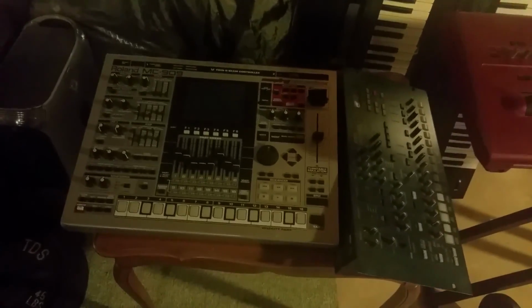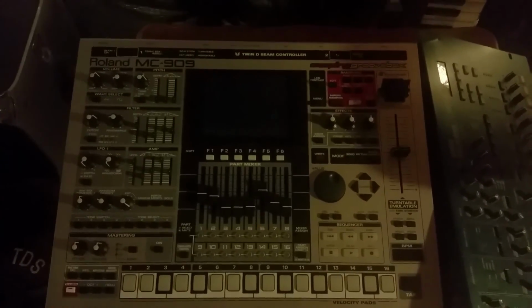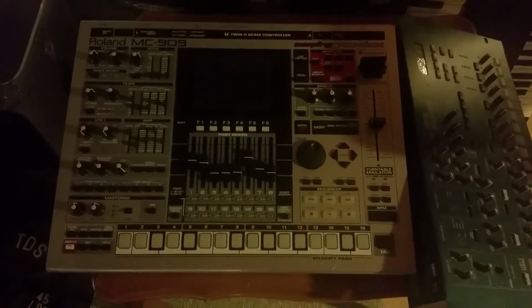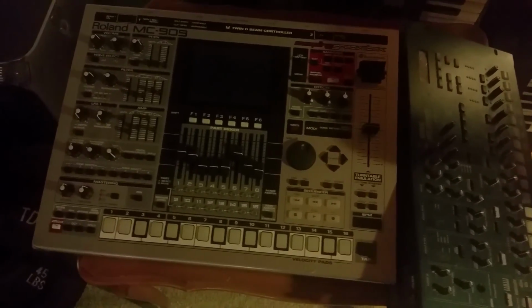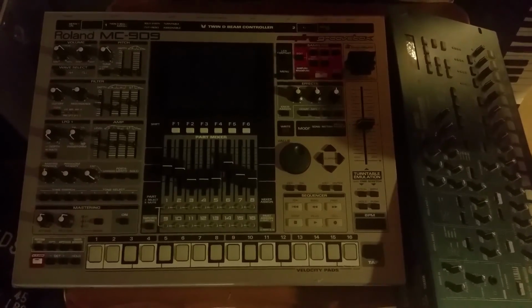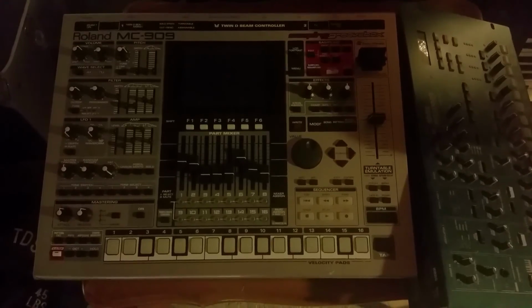Oh my gosh, look at this. What do I have here? It is a Roland MC909 collecting dust. Haven't used it in a very long while. Maybe I should do a tutorial on that. Hit the like button two times if you want to see that one.